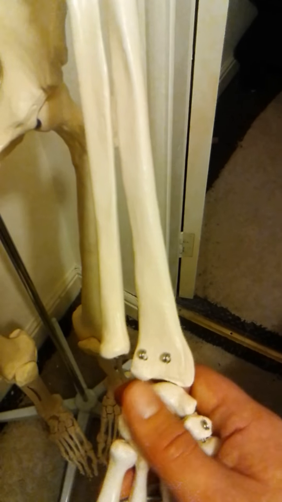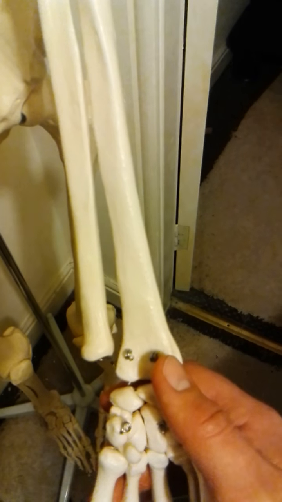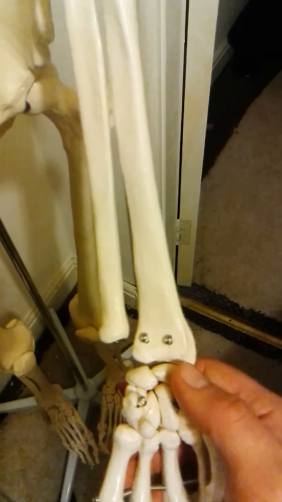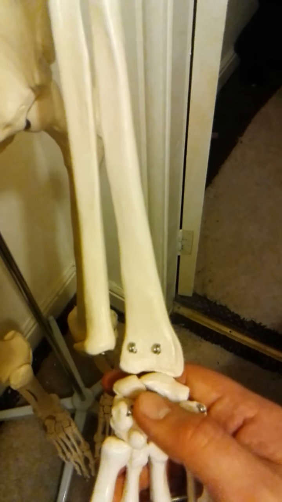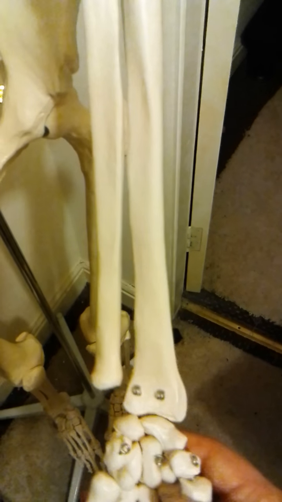Other structures that we need to know are the flexor retinaculum, which forms the roof of the carpal tunnel. So it goes from the scaphoid and trapezium laterally to the pisiform and the hook of hamate. It contains 9 tendons. So we see here, this is the carpal tunnel. It contains the flexor pollicis longus, 4 tendons of flexor digitorum profundus, and 4 of flexor digitorum superficialis.